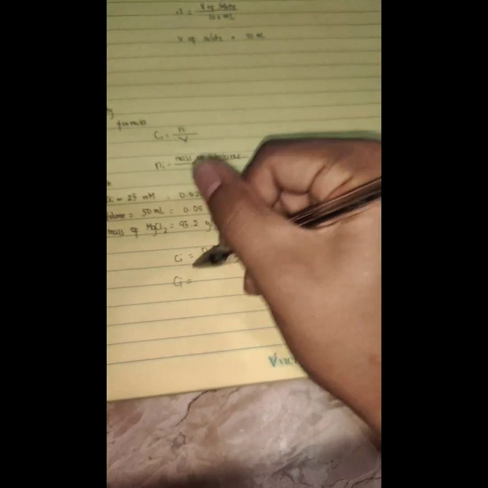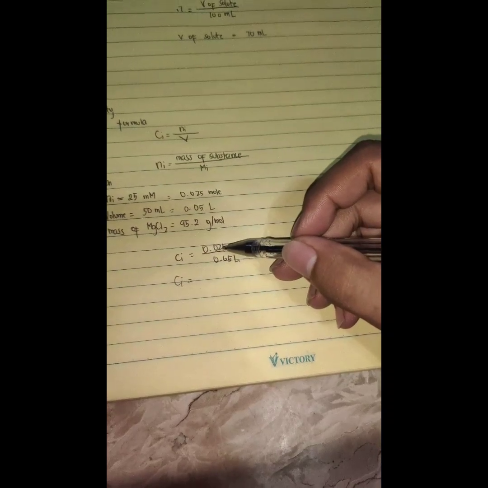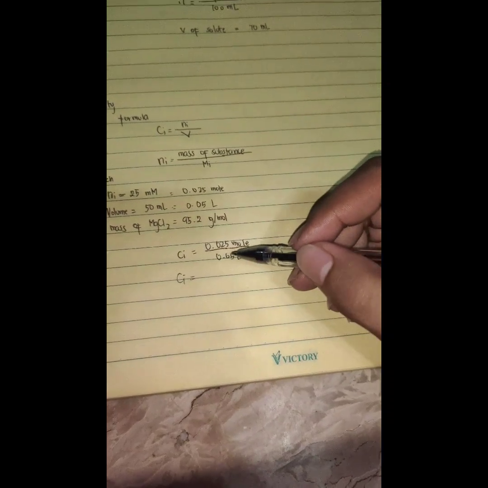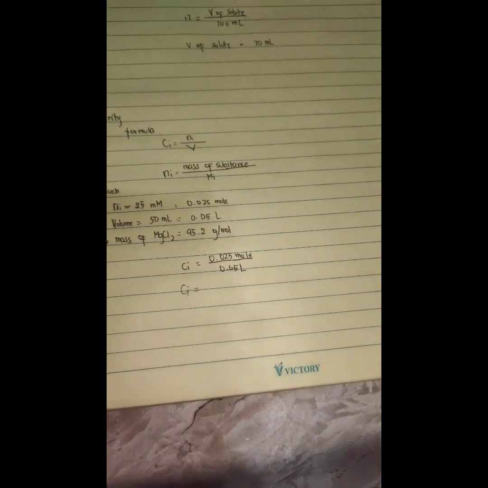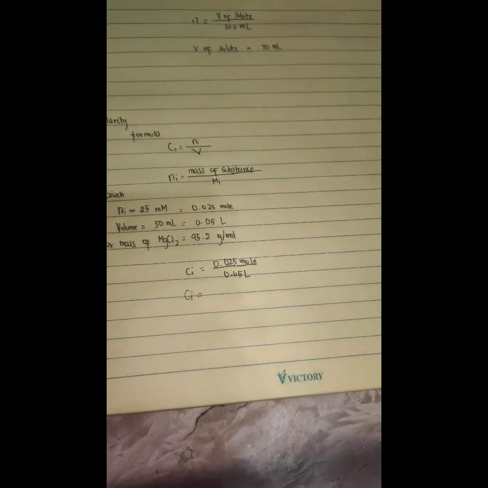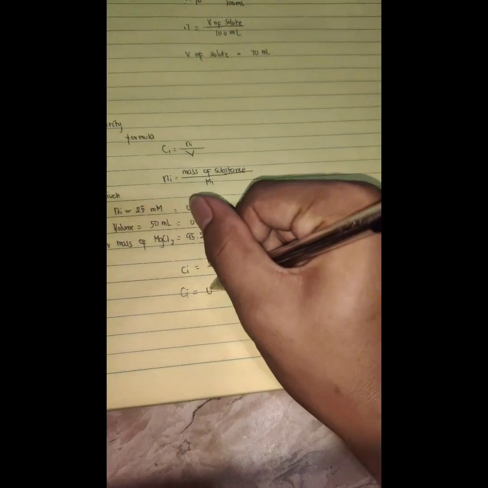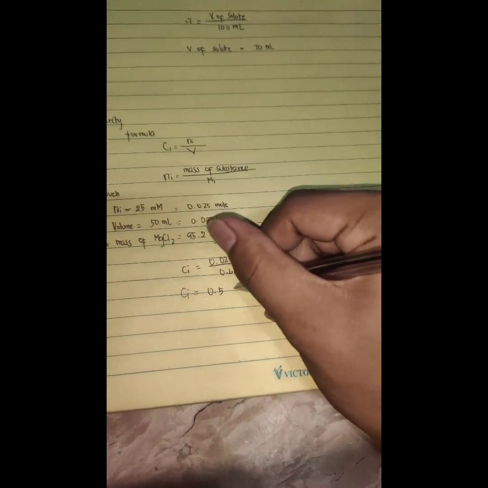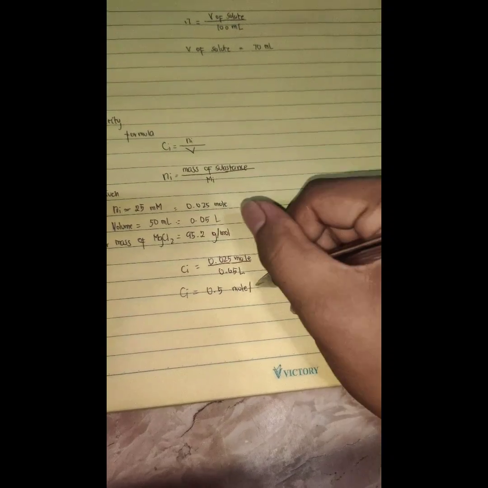CI is equals to, we're just going to divide 0.025 divided by 0.05. So 0.025 divided by 0.05 is equals to 0.5 moles per liter.